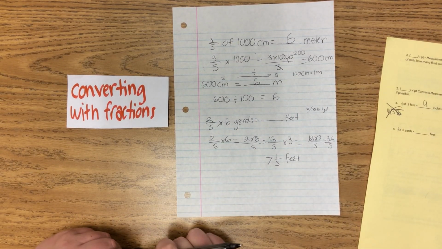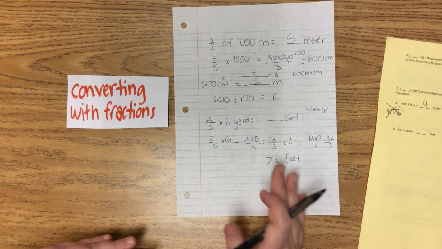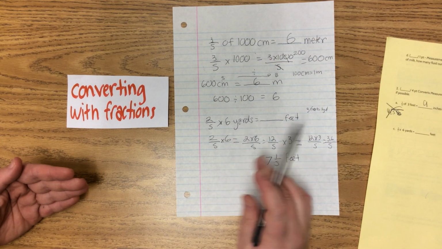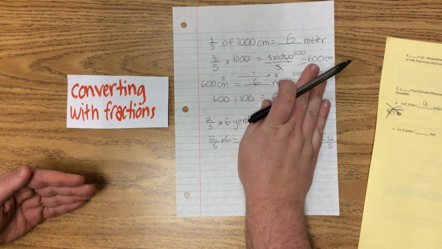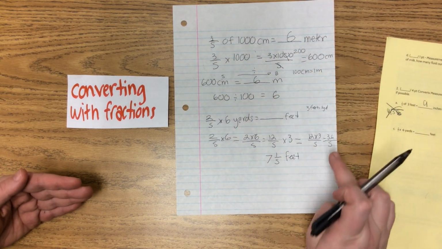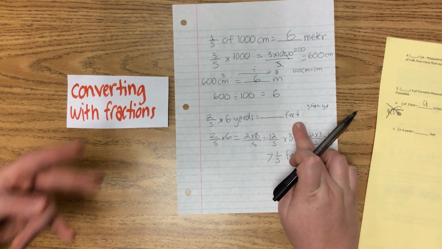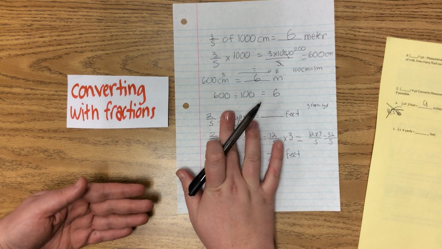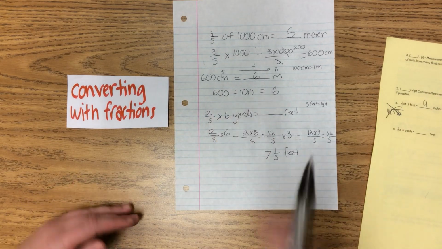But know that whenever you convert with fractions, you're just going to break it up into 2 steps if needed. If it asks you to find 2/5 of 6 yards, you can first find 2/5 of 6, then convert it from yards to feet as step number 2. Sometimes you won't have to do that extra step because it's just going to be 2/5 of 1 yard. It depends on the problem.